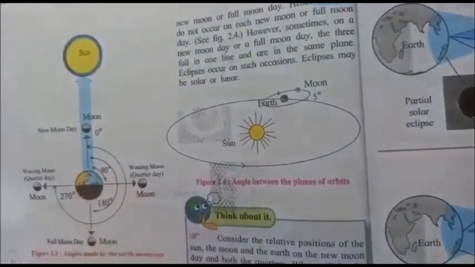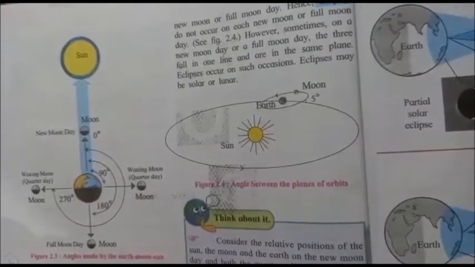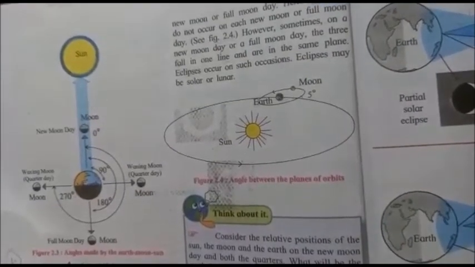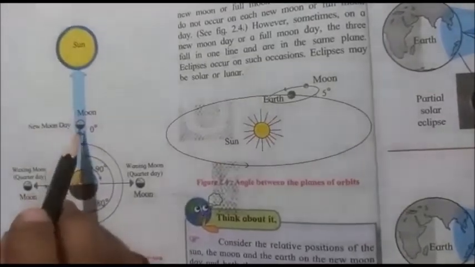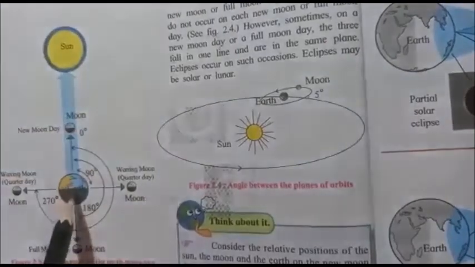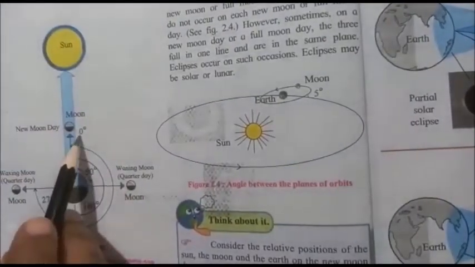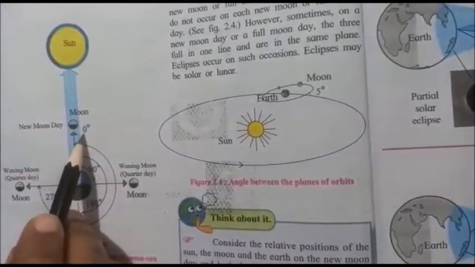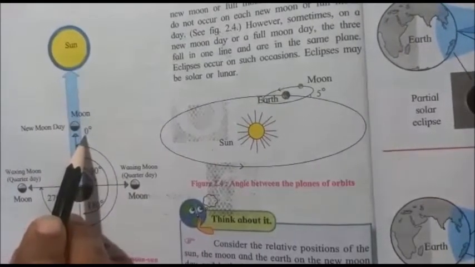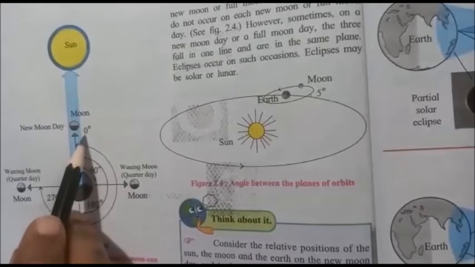While revolving around the Earth, on a new moon day, the Moon is positioned between the Sun and the Earth. Here you can see the position of the Moon between the Sun and the Earth, as well as here you can see the angle. So you may see that here the Moon makes an angle of 0 degree.